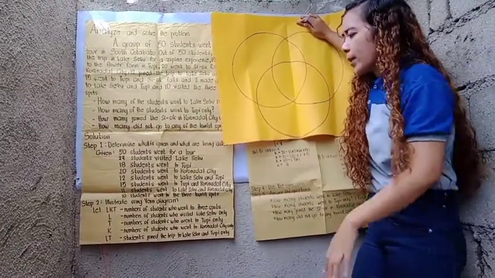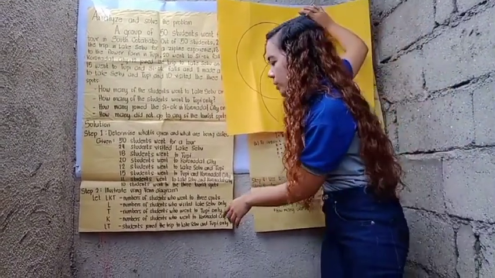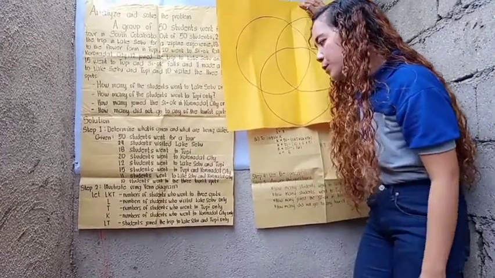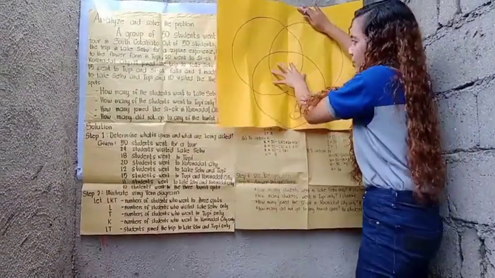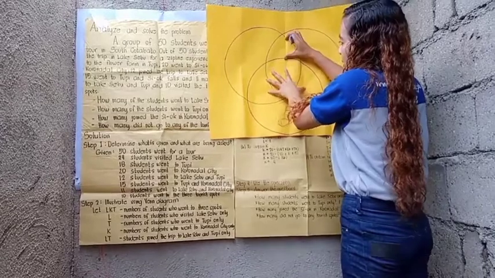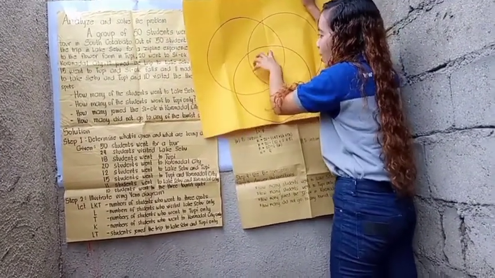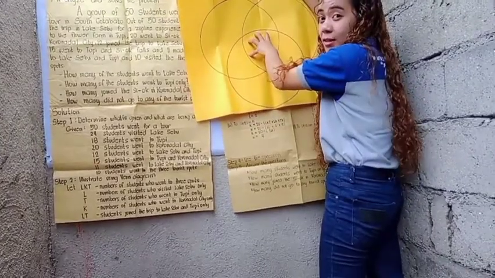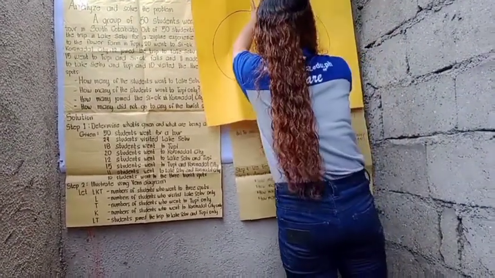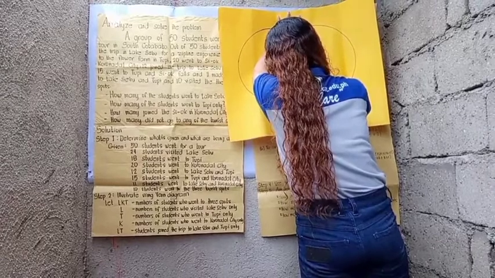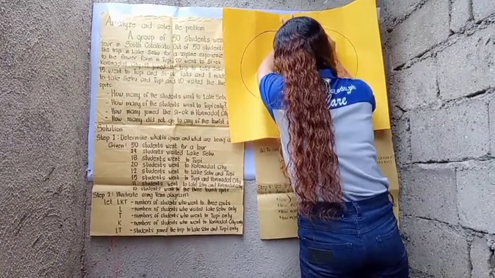Okay, here we have to illustrate using the Venn diagram. We have the LTK, number of students who went to 3 spots. So, yung 3 spots natin is yung nandito. Kasi this is the area where the 3 circles intersect. So, ilalagay natin dito ang L, T, K. Ayan.